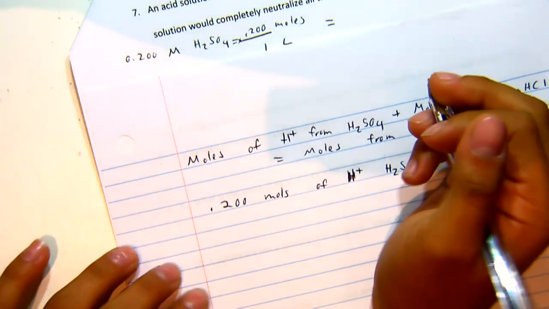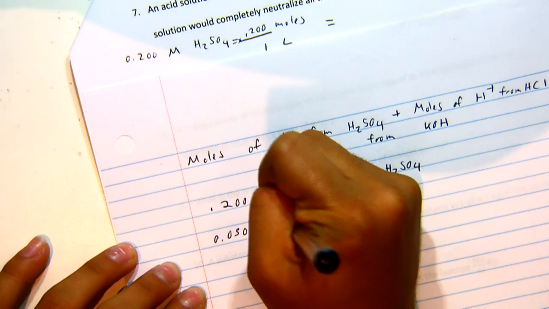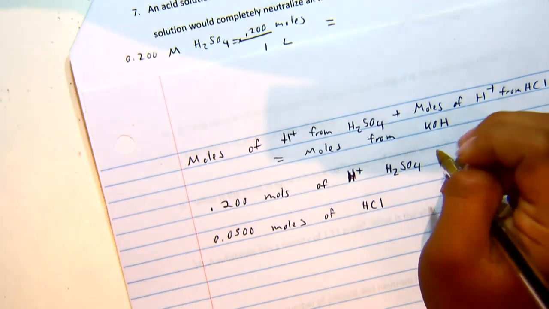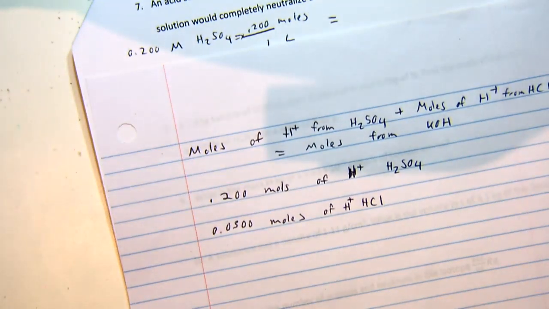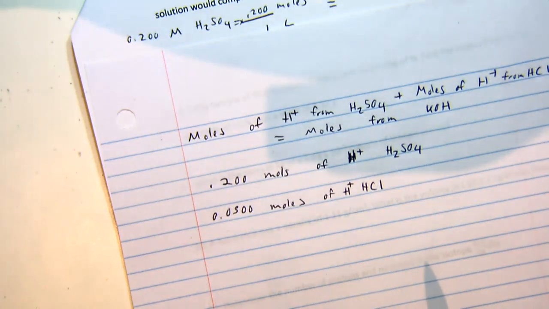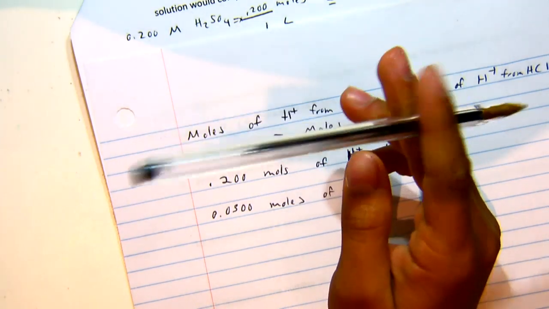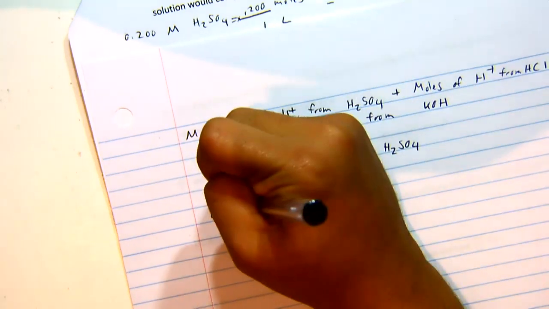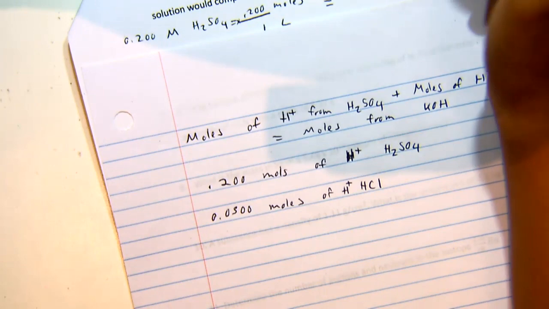So that would look like this: hydrogen plus from HCl.